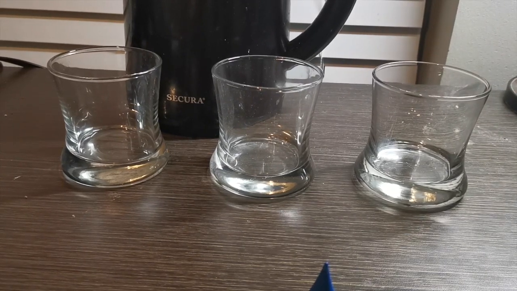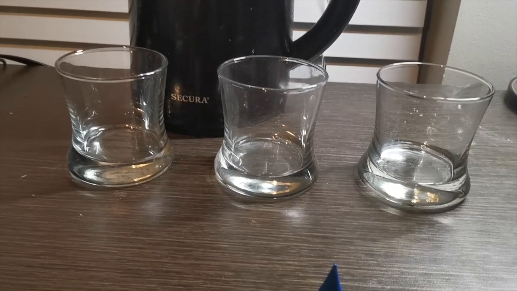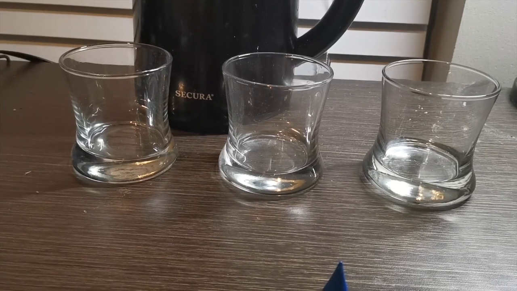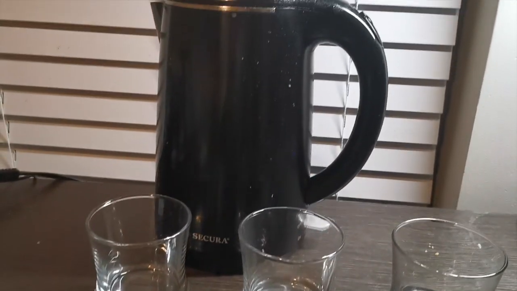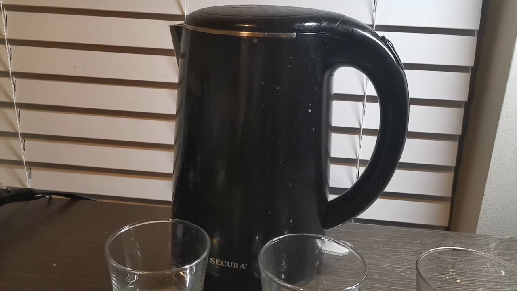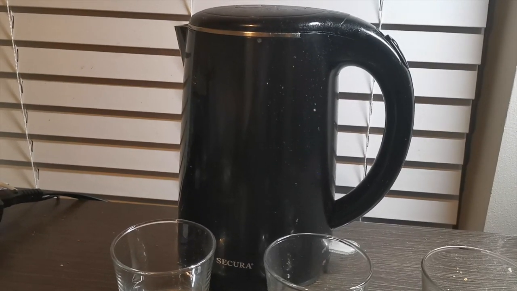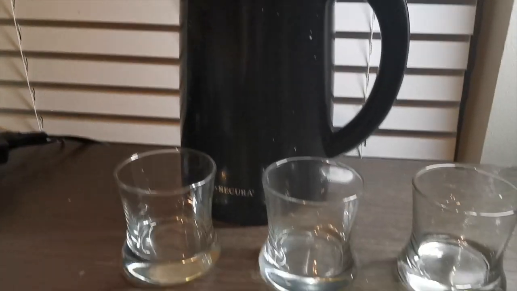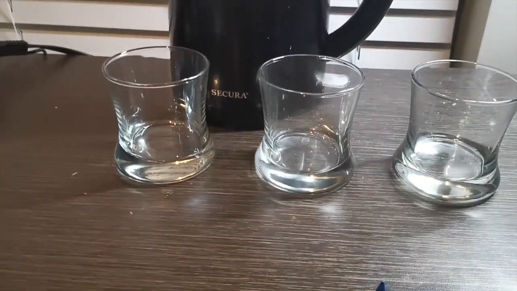3 transparent colorless cups. It would be better if you use the same size cups. And a kettle to get some boiled water. You need to be careful when you handle the hot water. And here we use food colorings to make the diffusion process visible to our eyes.